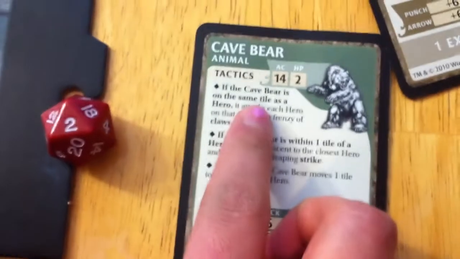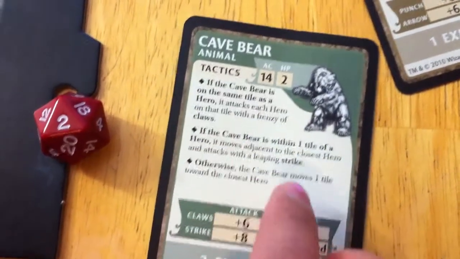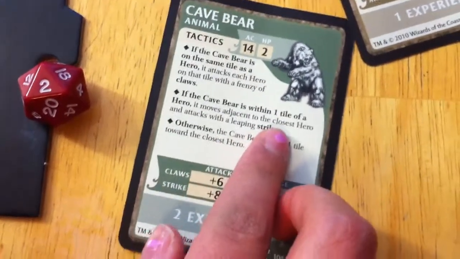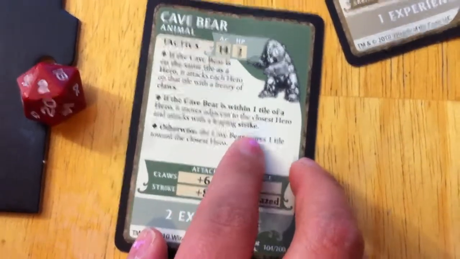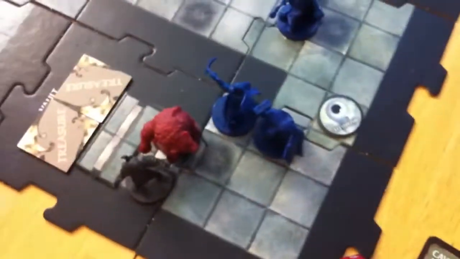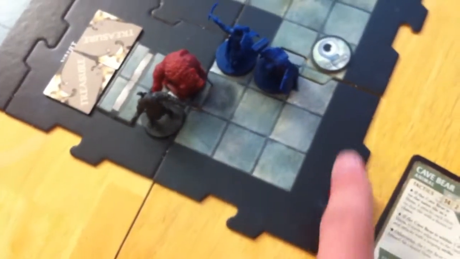Okay, let's see. Well, the cave bear, if it's on the same tile as a hero, which is not, so I guess we can ignore this. And if it's within 1 tile of a hero, it moves adjacent to the closest hero and attacks with a leaping strike. Just for clarification, this whole square is a tile. This piece.